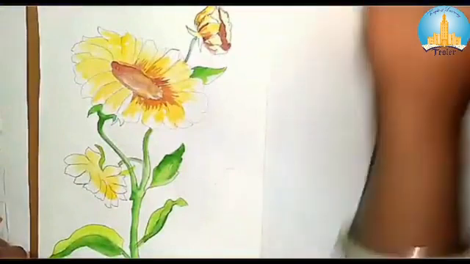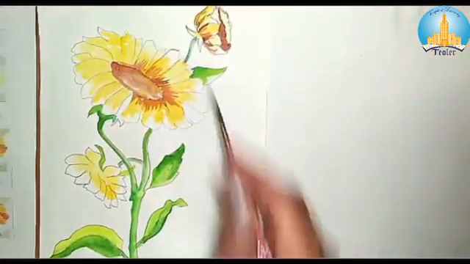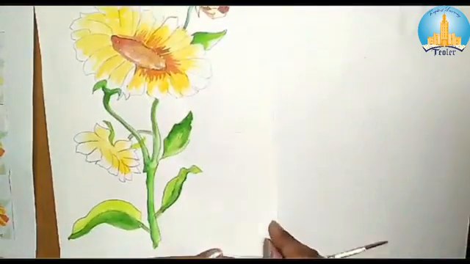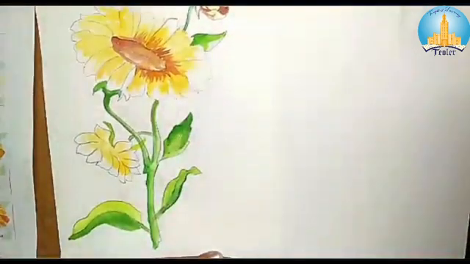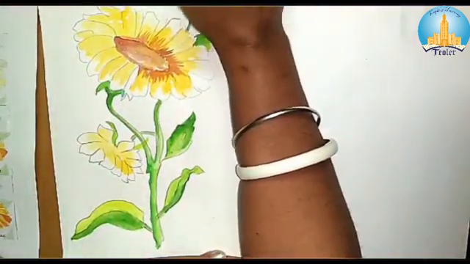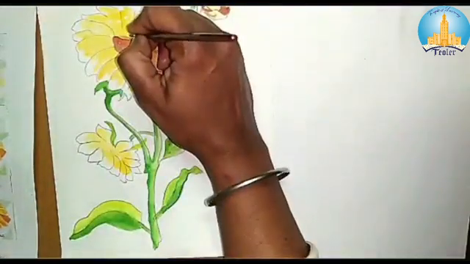So now this yellow color has dried up. Now I am going to start adding a little dark tone in this. So how do I do this? I have to take scarlet and brown, mix, and then do some highlighting in this.